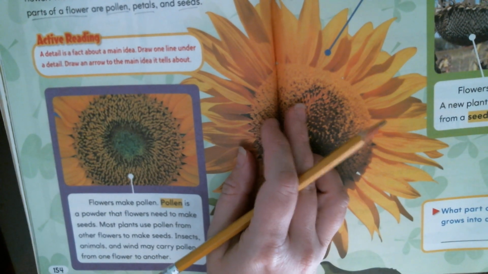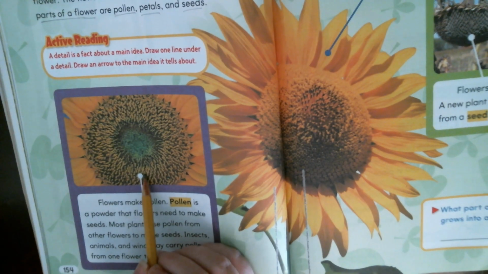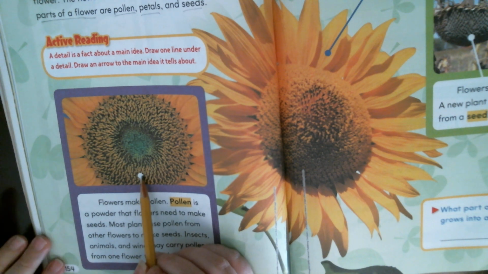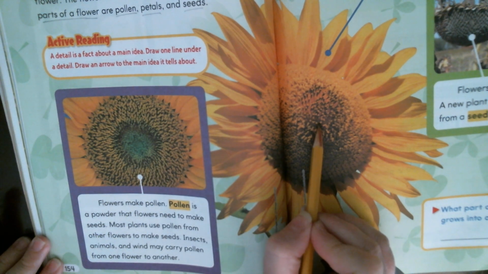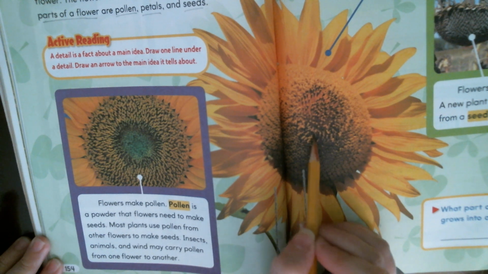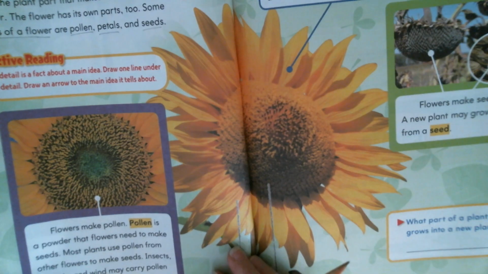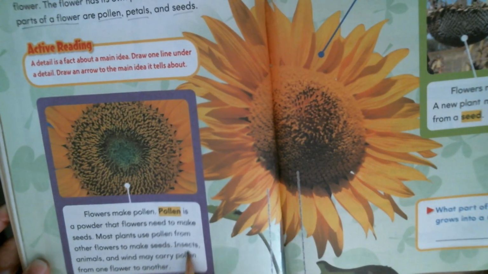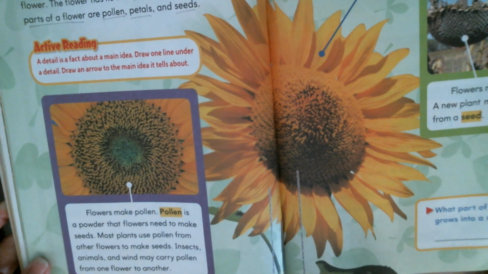And the pollen is what sticks to the animals, and when, let's say, a bee lands there, the pollen will stick to that sunflower, and when it flies to the next sunflower, some of that pollen will fall off, and that's what will help this next sunflower get its seeds able to grow. Okay, so insects will carry it. Sometimes the wind carries it. That's why it's all over the place.